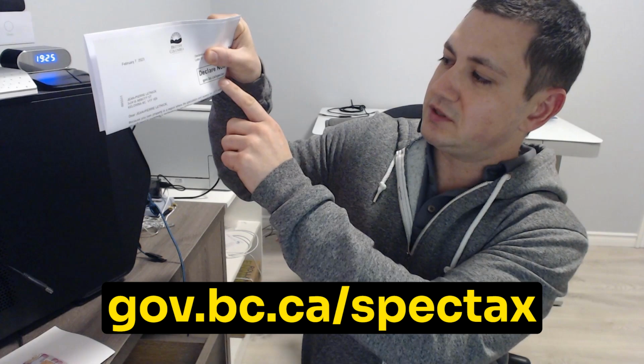Once you've successfully submitted the declaration, you will see a reference confirmation number. Write that down because you are going to need it in case you need to make modifications later. Print this if you want, whatever you want to do. Then you can click OK to finish or submit another declaration. And that is it.